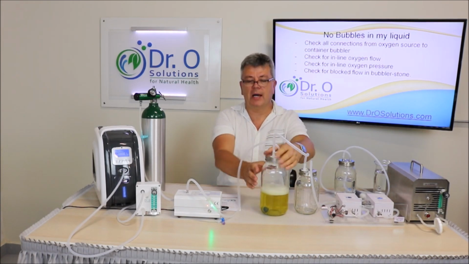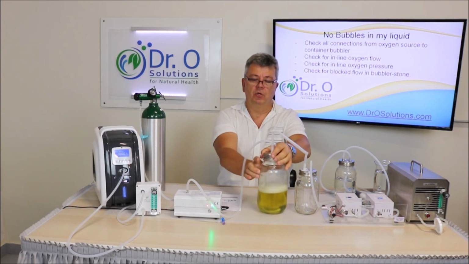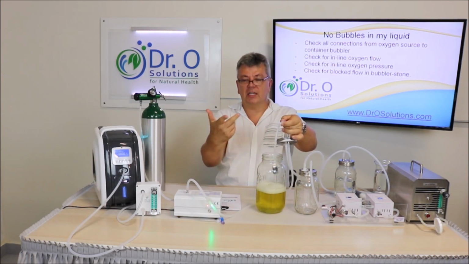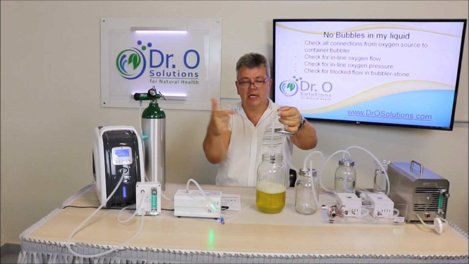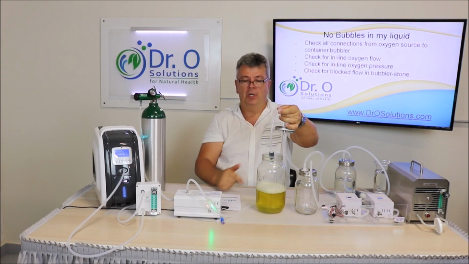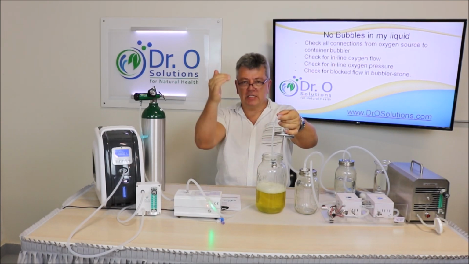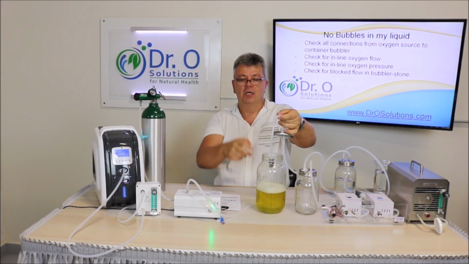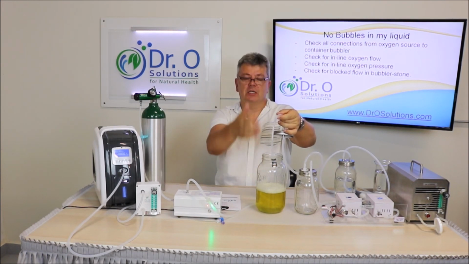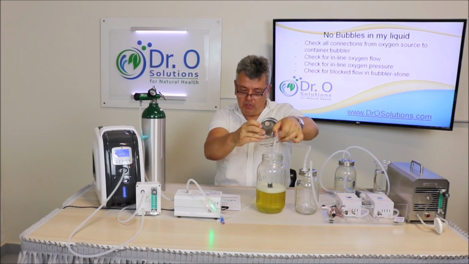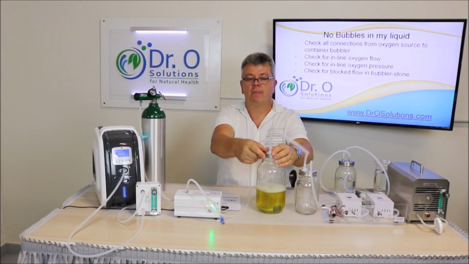But what I recommend, when you know your bubbler is blocked, is very simple. You just remove it from the oil, get a heat gun, just a regular heat gun, and simply heat it up. When oil gets heated, viscosity goes down, so it gets more fluid, and it's easy, and the oil will get out of the stone. Then you submerge it back in oil and start ozonating.